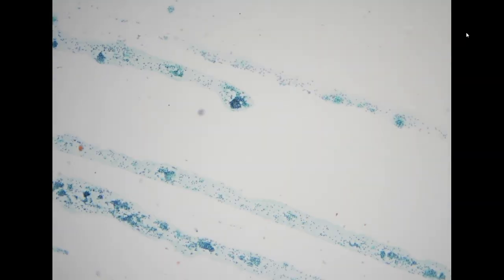We have three very interesting Pap smears today. The first specimen is from a 63-year-old female. She was noted with a pelvic tumor at another hospital, so she came to our hospital for consultation.